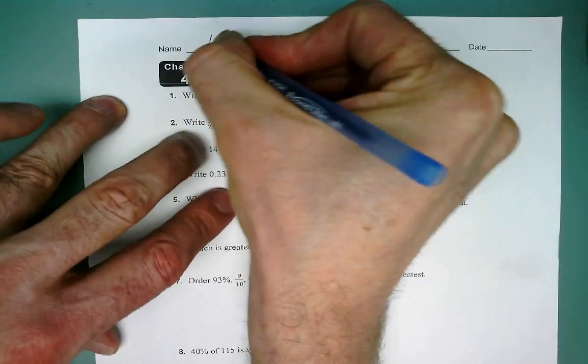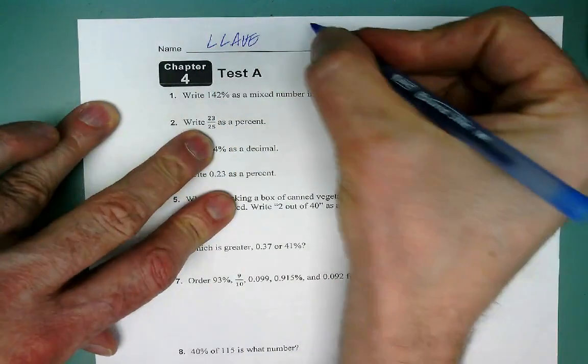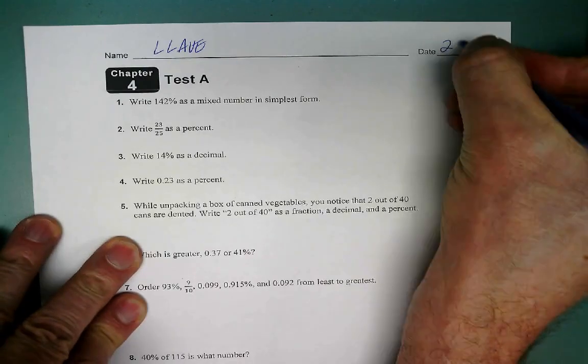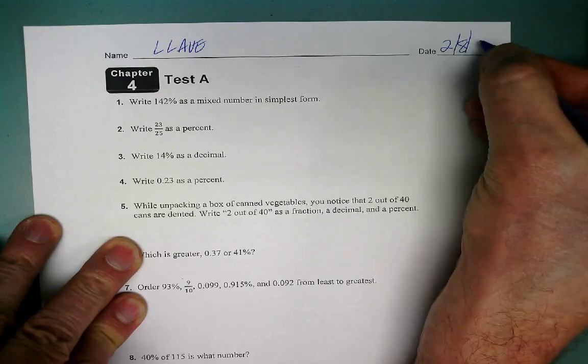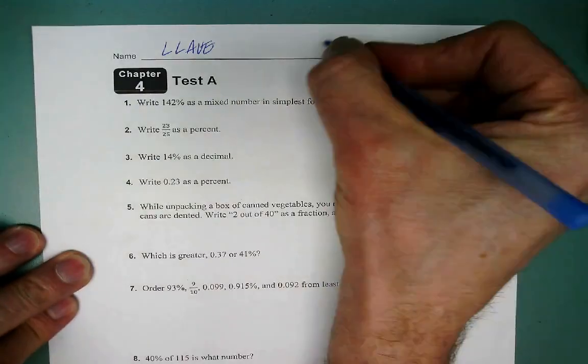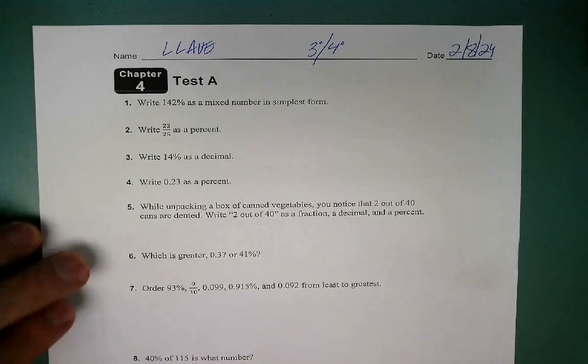So let's get busy. Usually when I make an answer sheet, I call it llave, which is Espanol for a key. That's my answer key, right? All right, I'm making this after you took the regular test here. And put the date there, right, and the period. I have math both third and fourth, so I'm going to use it for both.